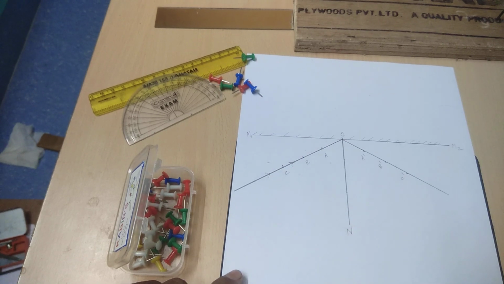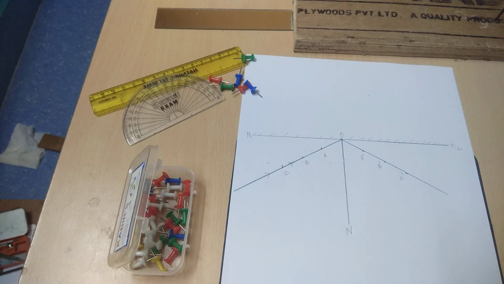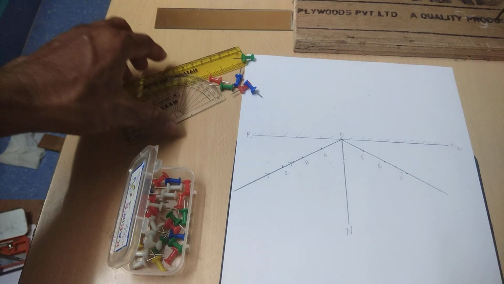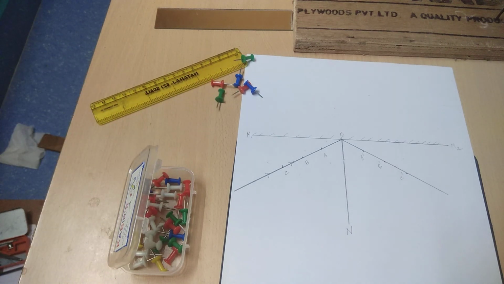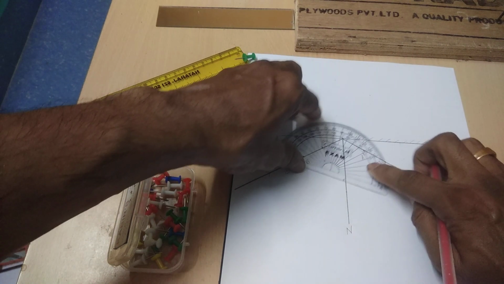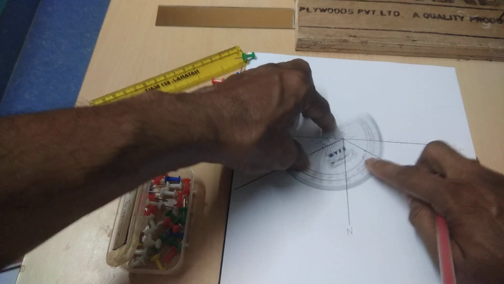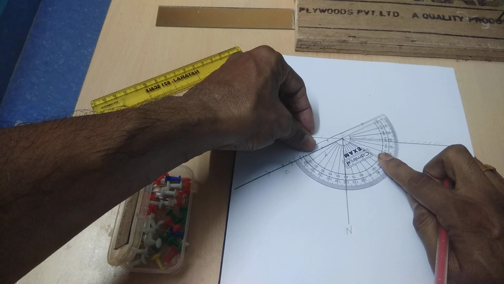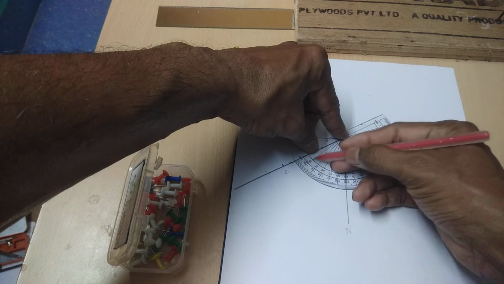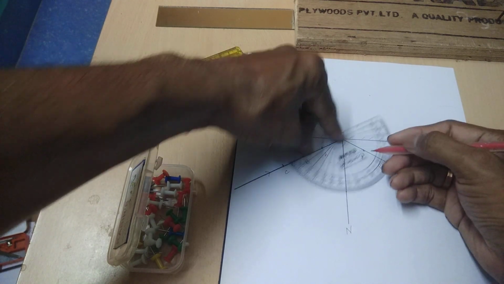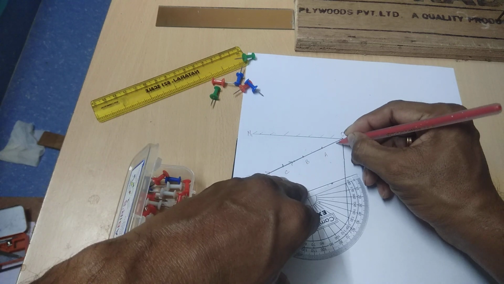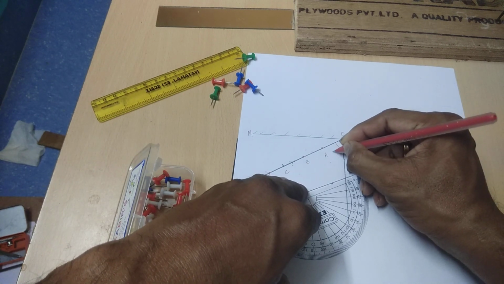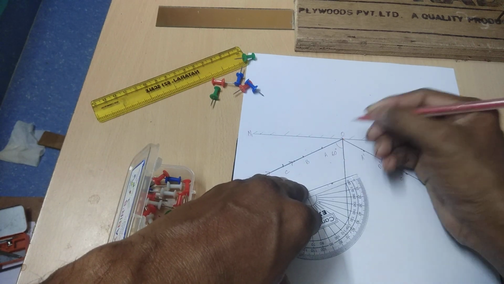Let us first find what is the angle of incidence. The angle of incidence is the angle between the incident ray and the normal, that is this angle. Let us measure this angle. Here we are finding that the angle is 60 degree, 10, 20, 30, 40, 50, 60. This angle is 60 degree. That is, angle of incidence is 60 degree, right?